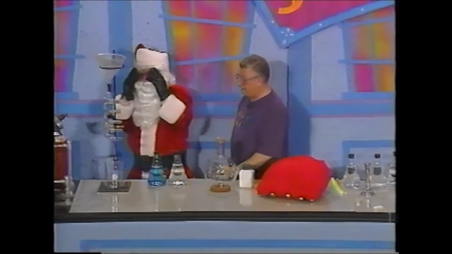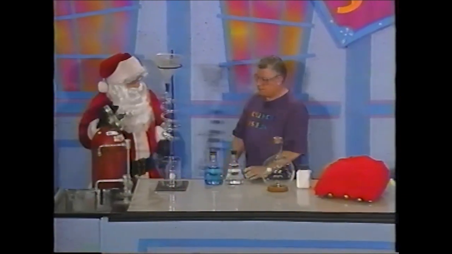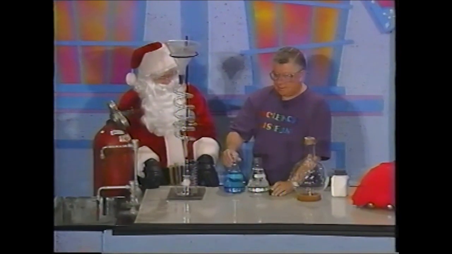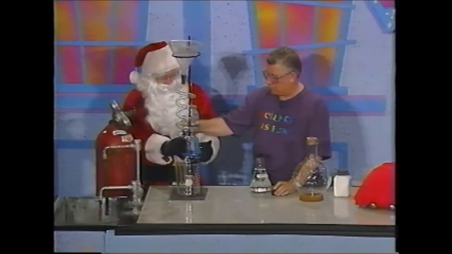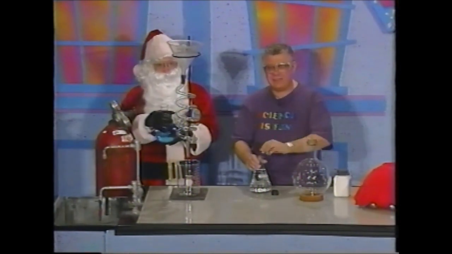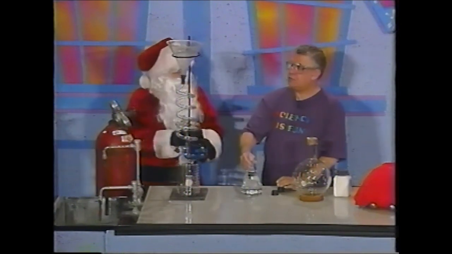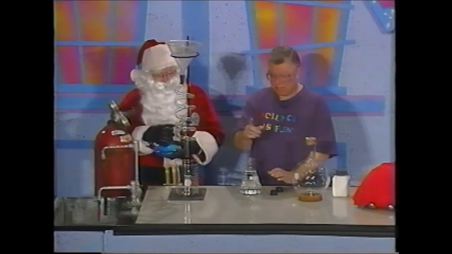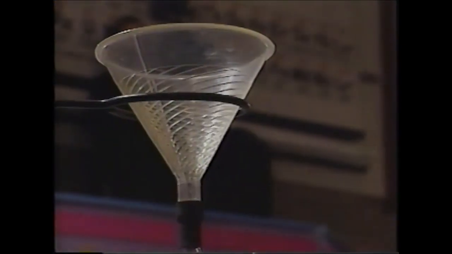Santa is well prepared, and I am too. So what Santa is going to do is take this clear and colorless liquid. We're going to mix them in this funnel that's connected to a glass spiral assembly. And we're going to do this in the dark. So with the lights down, please.